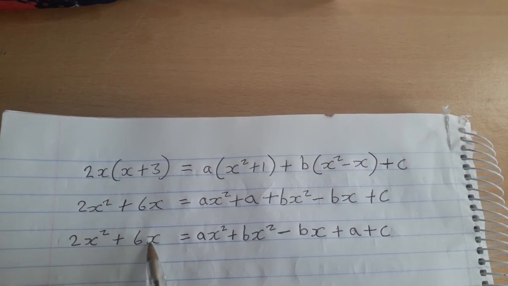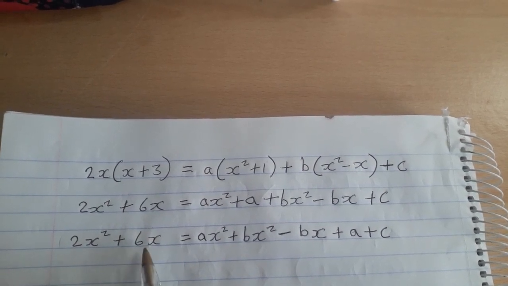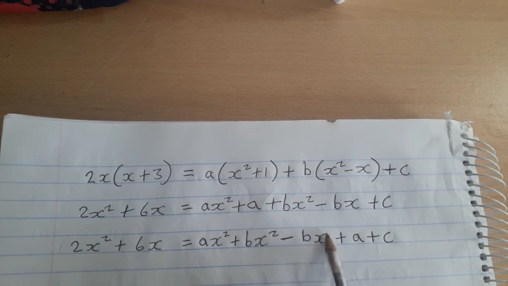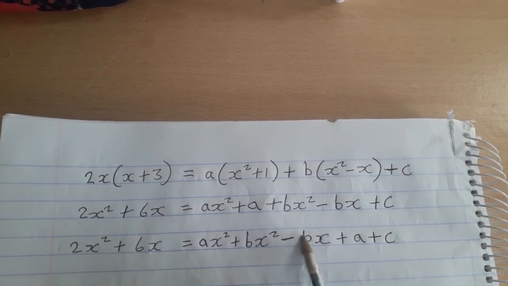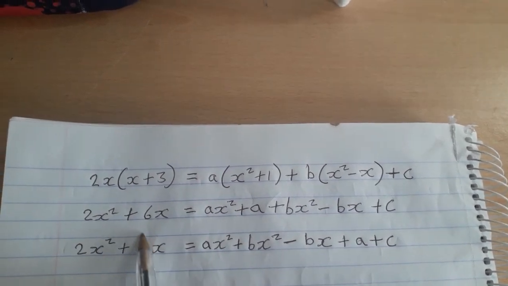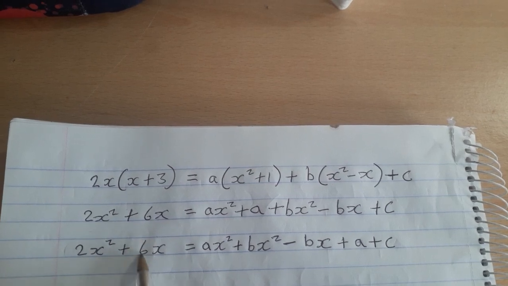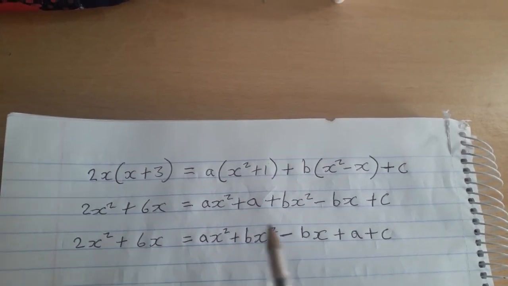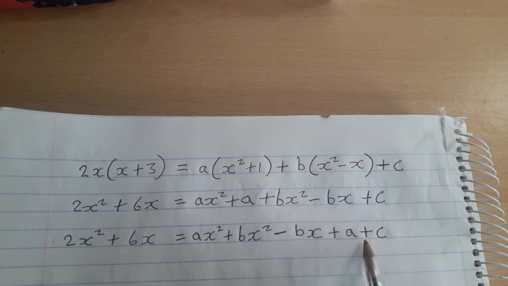Next, this 6x part should be equivalent to what's over here. So if this is minus b in front of the x here, then the minus b should be equivalent to the plus 6 here.